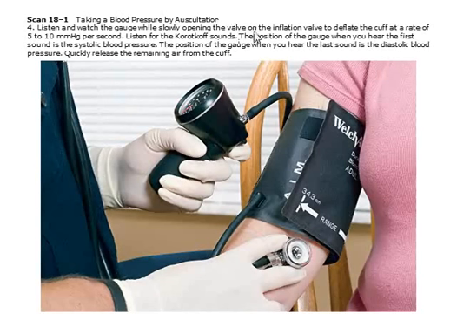I like how they put that there. When you hear the last sound, that is the diastolic blood pressure. So the first good steady Korotkoff sound is the systolic. The last steady regular sound is the diastolic, and then you can release the remaining air from the cuff.